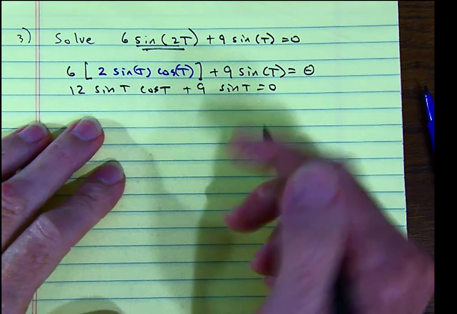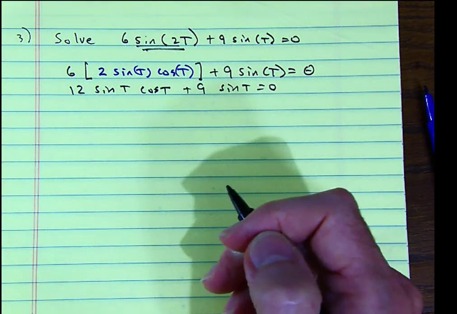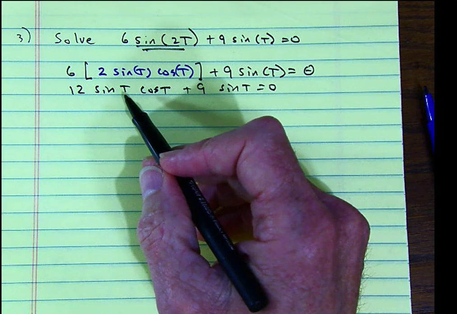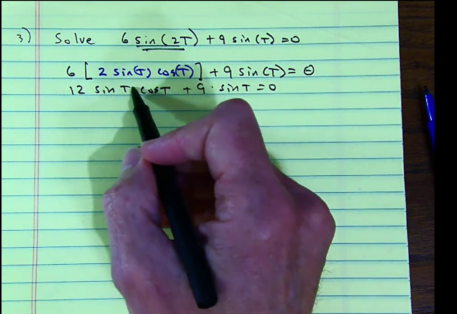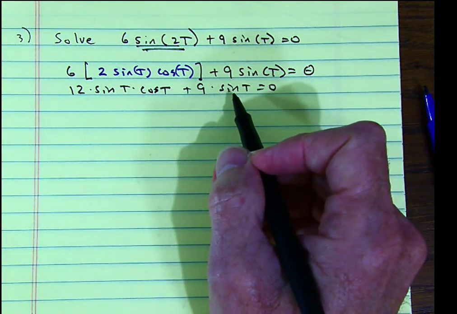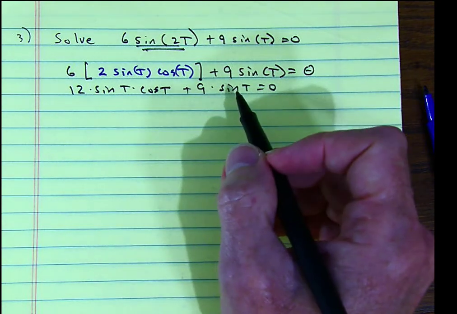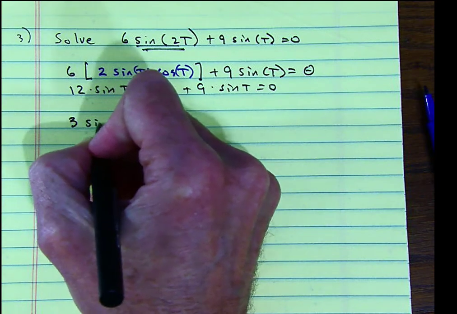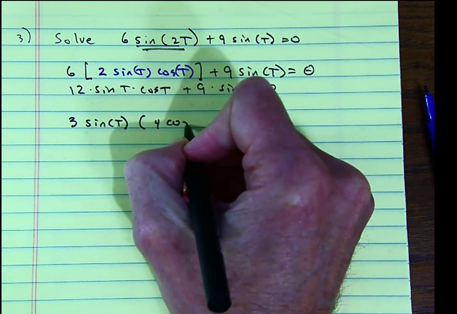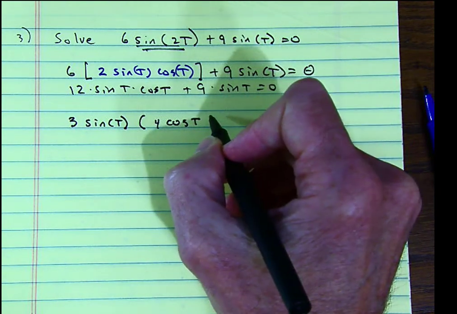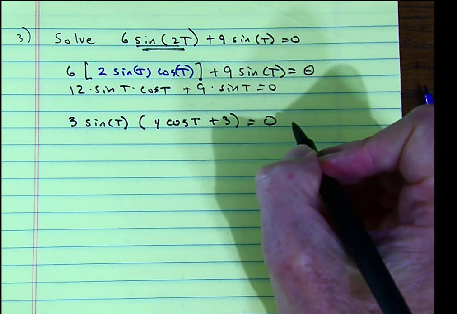I'm thinking, how am I going to solve this? This has got another whammy in it because now I have a sine function and a cosine function. So now it's gotten harder in that sense. The angle part is better, but now I've got two trig functions. But fortunately, these are products here, and that means it's factorable. I can factor by 3 on the 9 and the 12, and I can factor by sine on both terms. So that's what I'm going to do. I'm going to factor out 3 sine t, and that'll be 4 cosine t plus 3, equals 0.